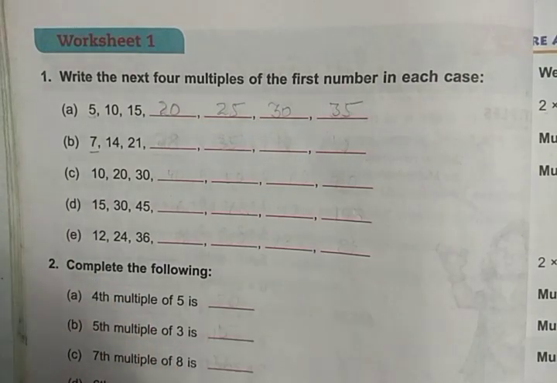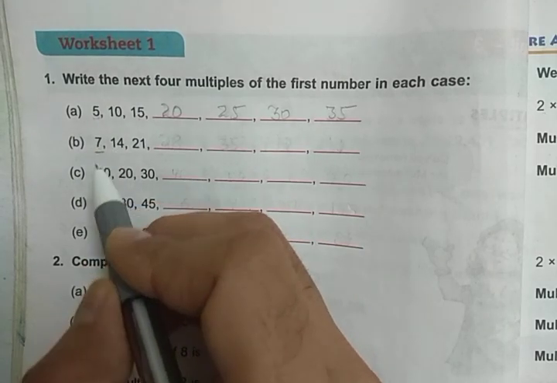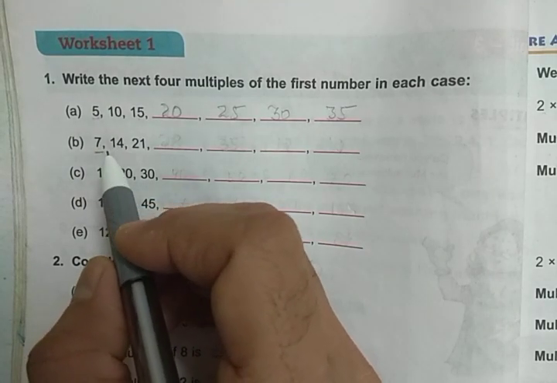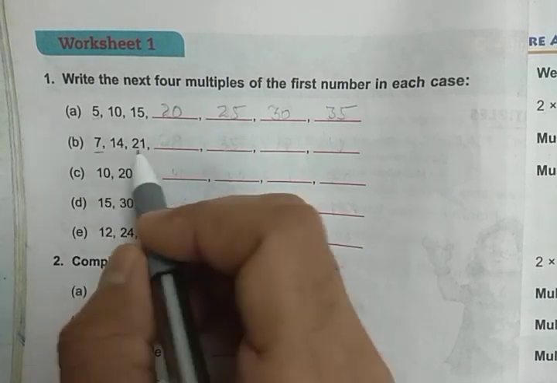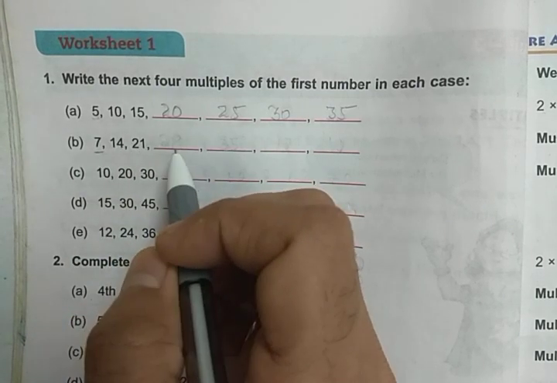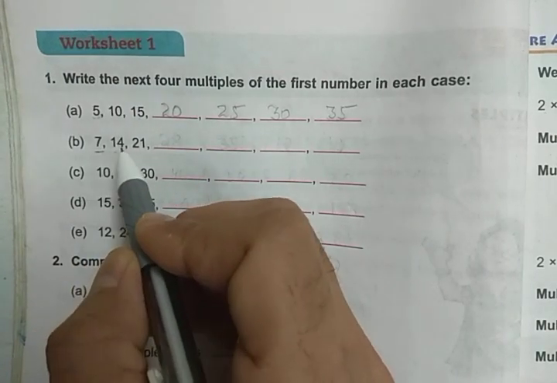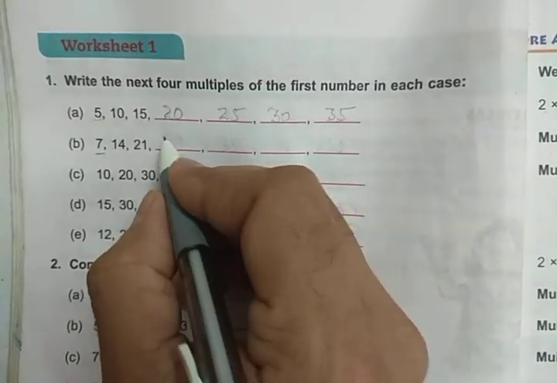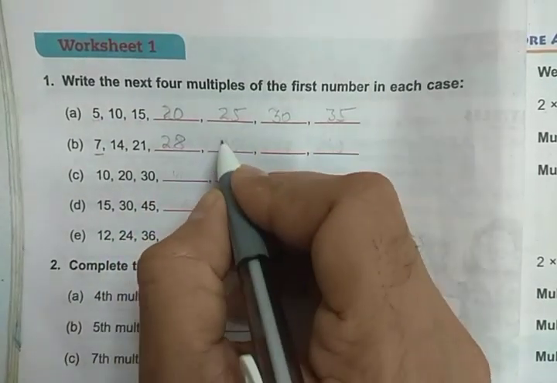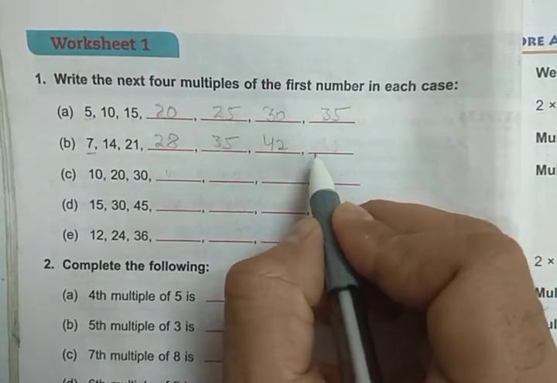Next B part. Here the first number is 7 and you have to write the multiples of 7. 3 multiples of 7 are already given. You have to write the next 4. So here 7 1 is 7, 7 2 is 14, 7 3 is 21, 7 4 is 28, 7 5 is 35, 7 6 is 42, and 7 7 is 49.